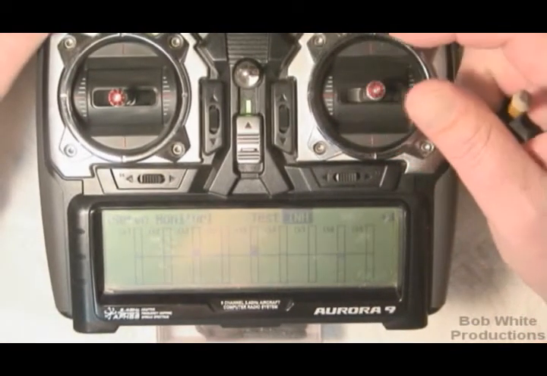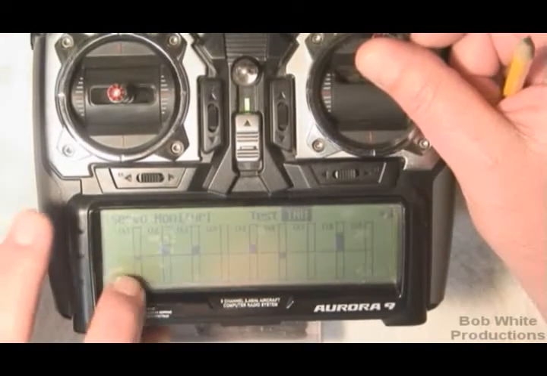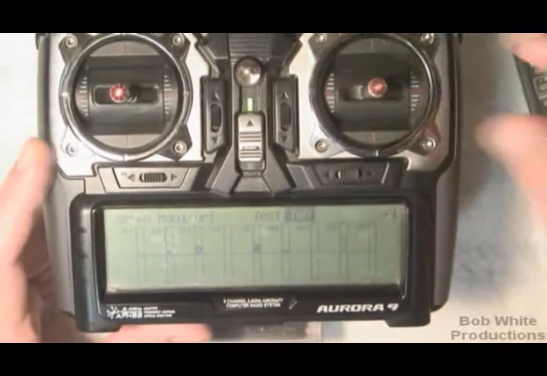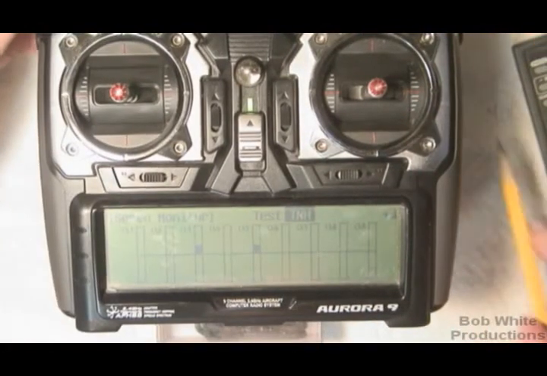Oh, I seem to have a mix going on here. Oh yeah, center stick. All right, there we go. Up, down, up, down, up, down. So that mix got us our elevator working again. Now, how do we reverse it?